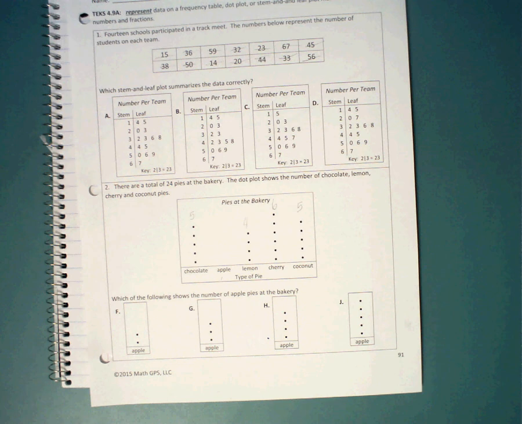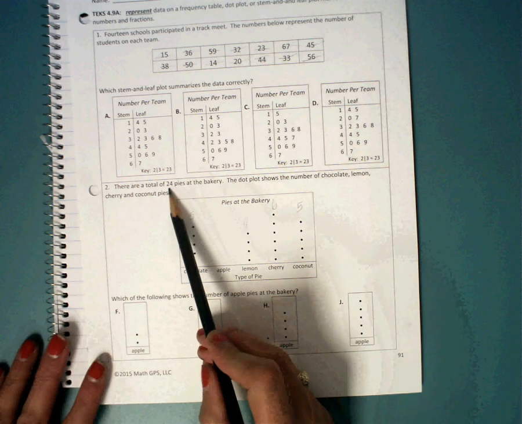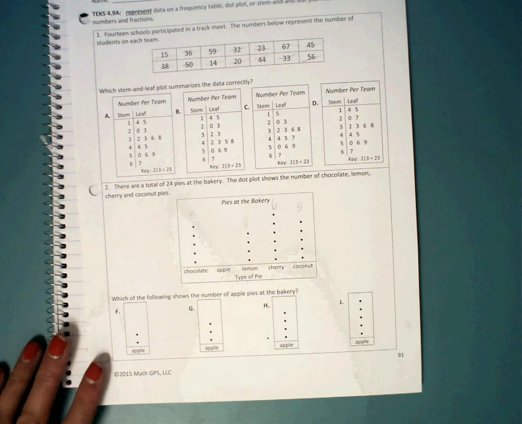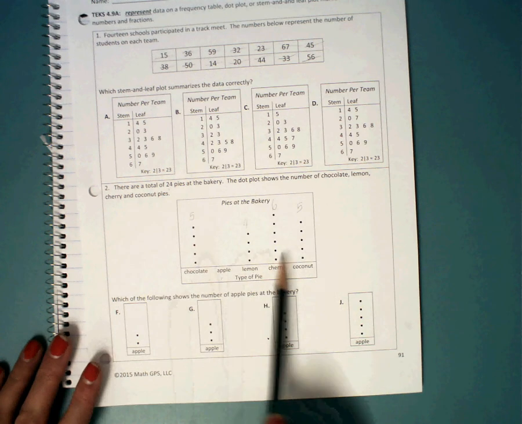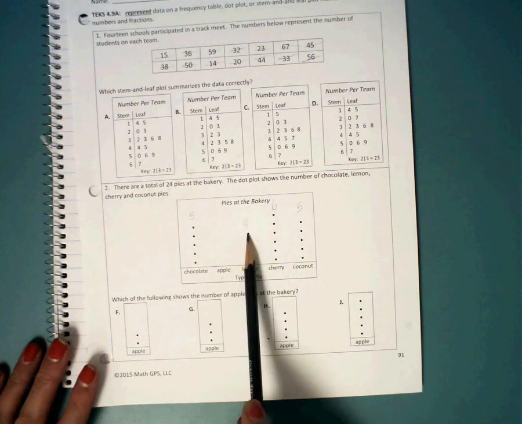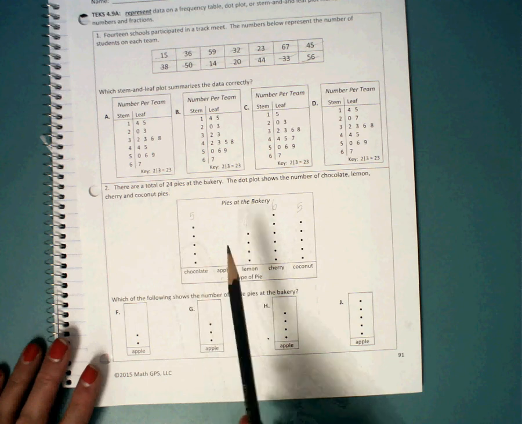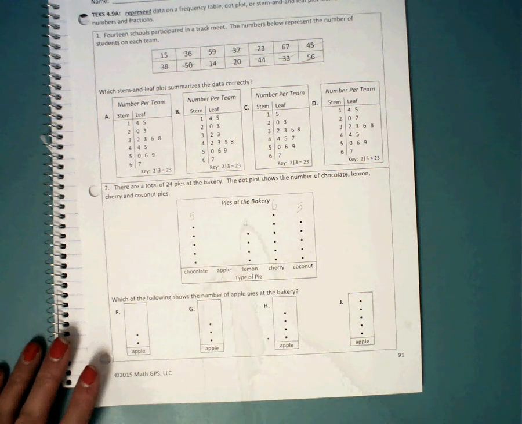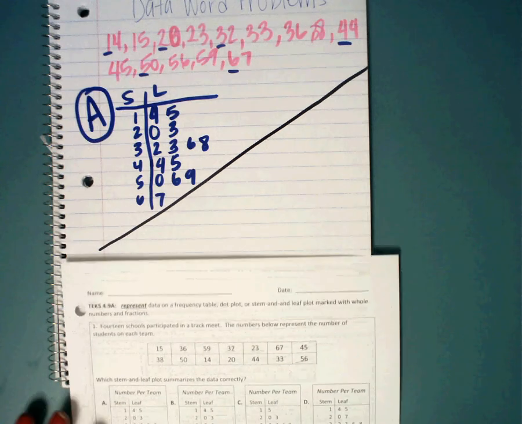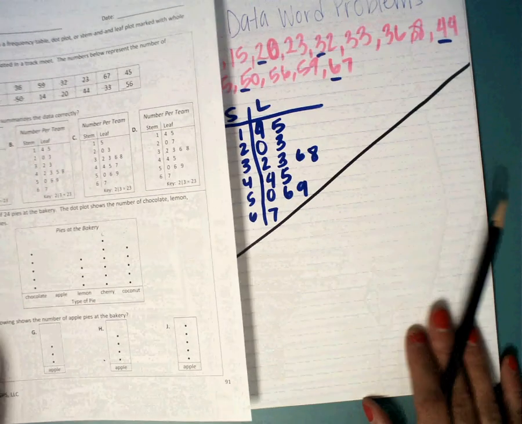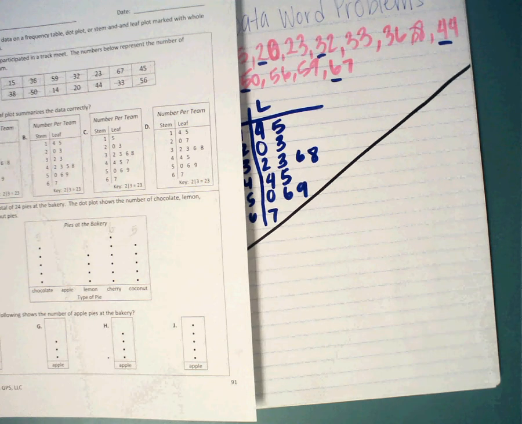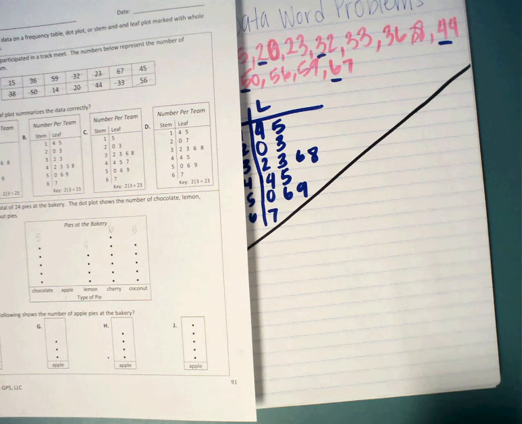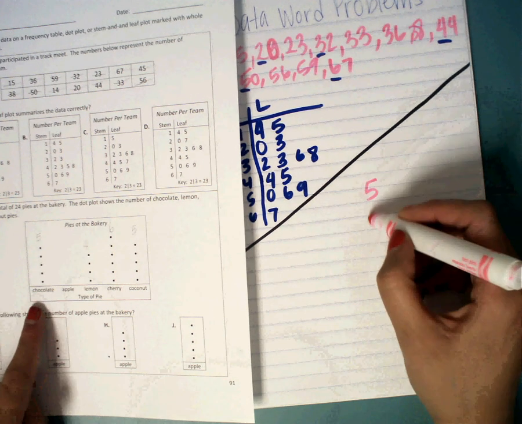Did you hear anything important in there? What about this right here? There are a total of 24 pies. That's extremely important. So if I know that these are all of the other pies, I need to figure out how many pies these add up to, and then I can figure out the difference is going to be the apple. All right? So let's do that on our paper. Okay, we've got 5 chocolate, 4 lemon, 6 cherry, and 5 coconut.